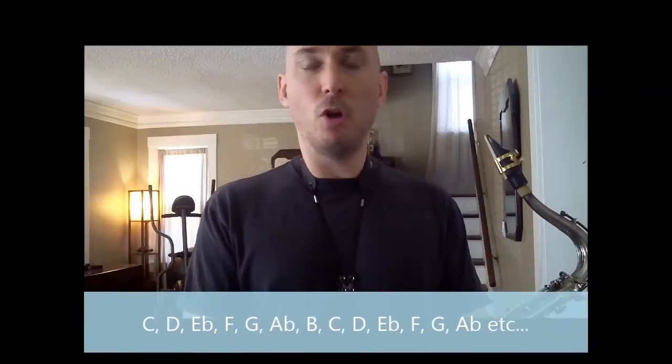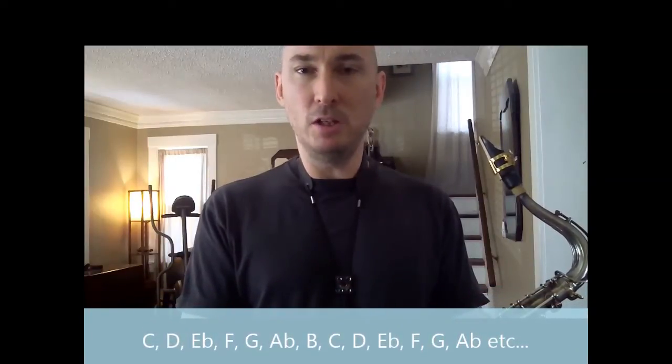The order of the notes is always the same: C, D, E flat, F, G, A flat, B, C, D, E flat, F, G, A flat, B, C. The cycle always maintains its integrity. So you're either ascending by step from C to D, or descending by seventh from C to D. And then from D to E flat, you're either ascending by step or descending by seventh, but you're always going in diatonic cycle 2 motion.